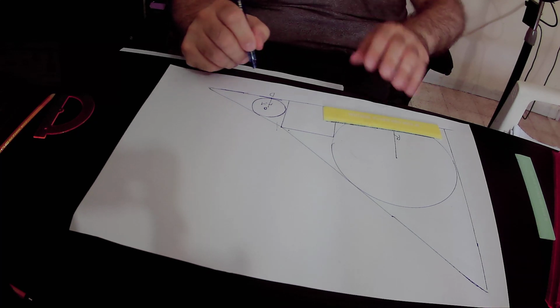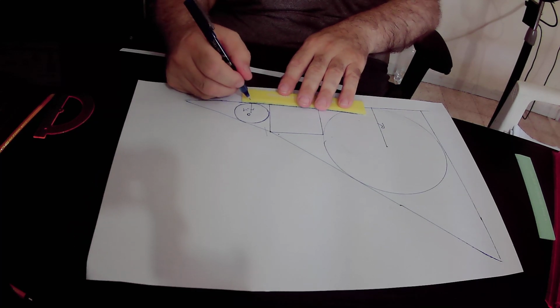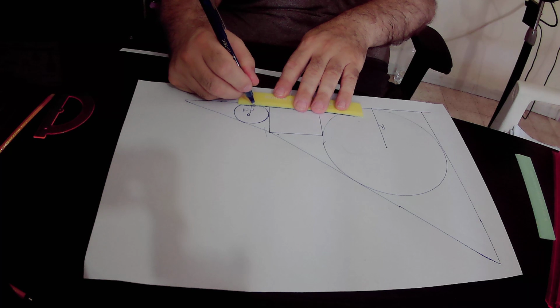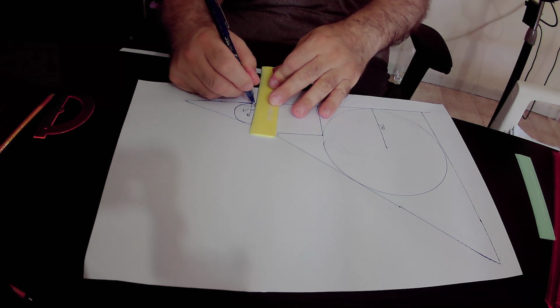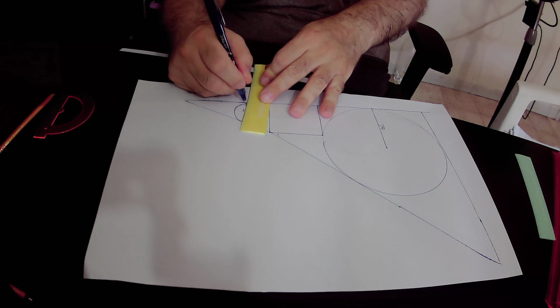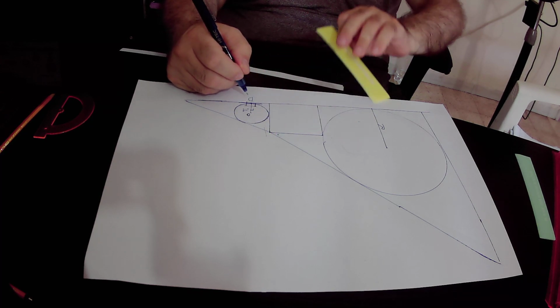And here the radius OD is drawn to the point of tangency. Therefore, according to rule number 1, the tangent to a circle is perpendicular to the radius drawn to its point of tangency. This angle equals 90 degrees, and this angle also equals 90 degrees.